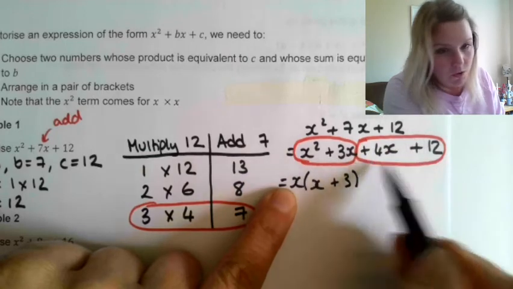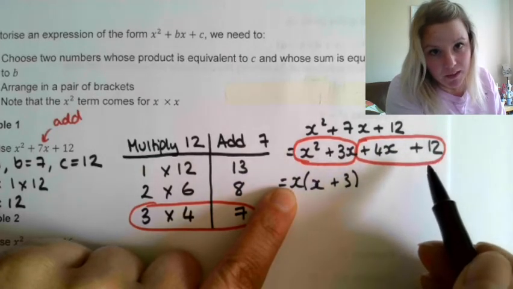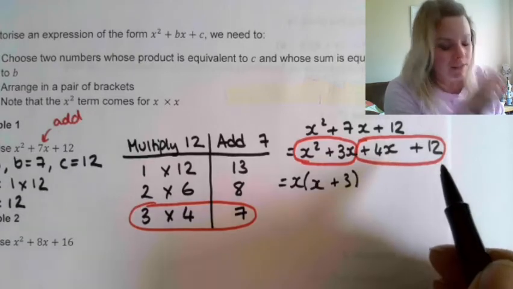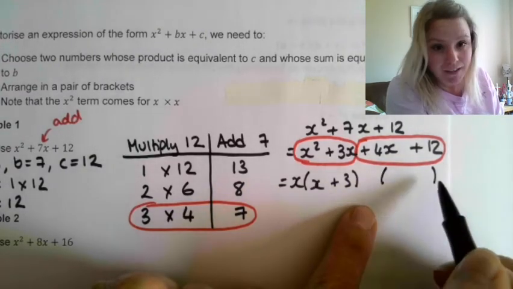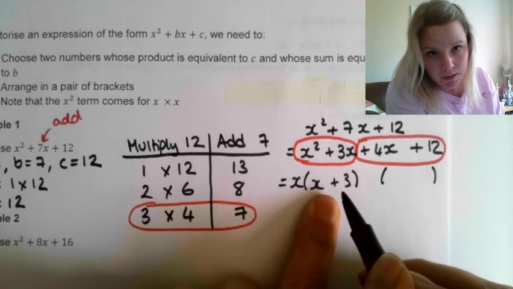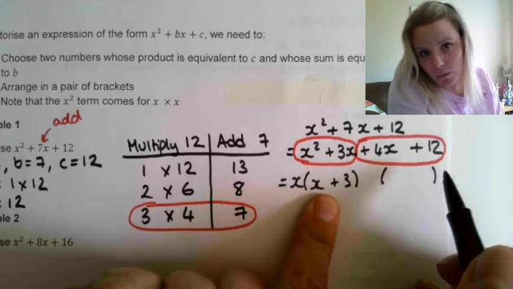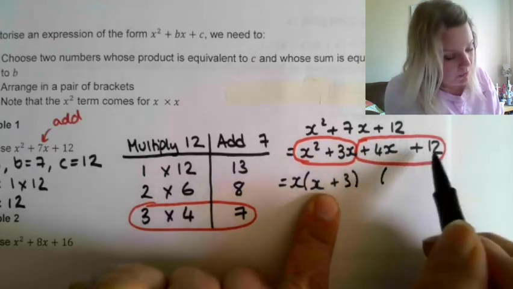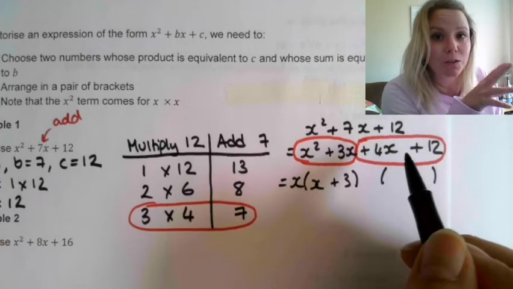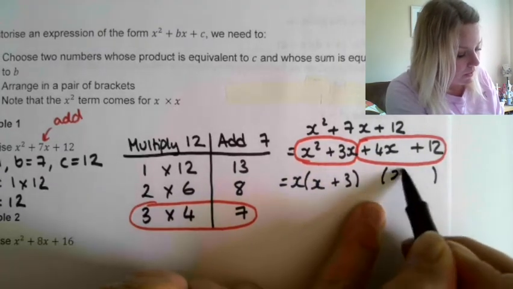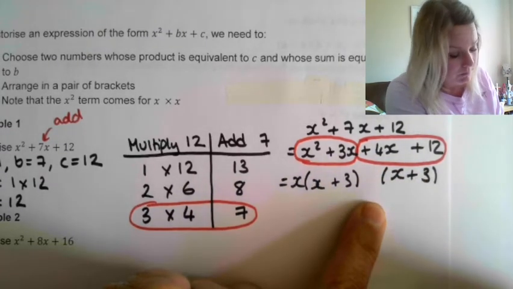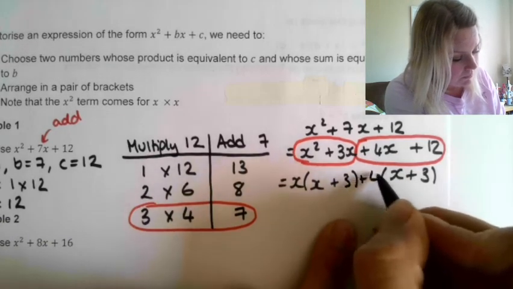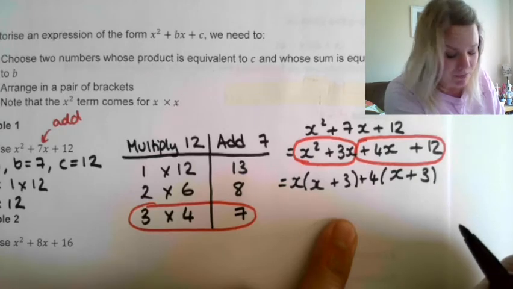I look at my next 2 terms and I'm going to do the same. I'm going to factorise them, but I need to make sure that what's left in the bracket matches with this one. So you're thinking, what can I bring outside of the bracket here to factorise it? What's common to both of these terms? But that also has to leave you with x plus 3 in the bracket. So that is going to have to be bringing plus 4 out. Does that make sense? I hope so.